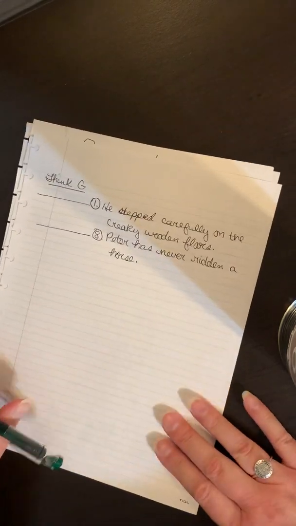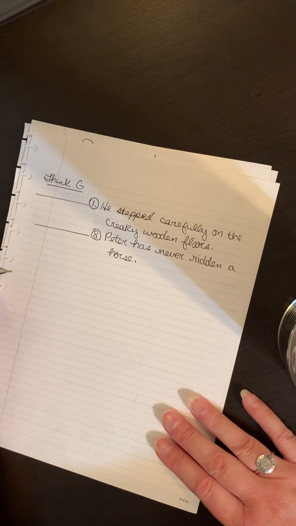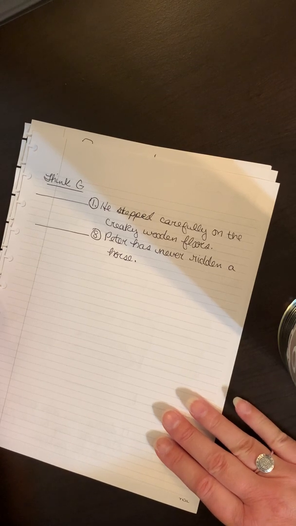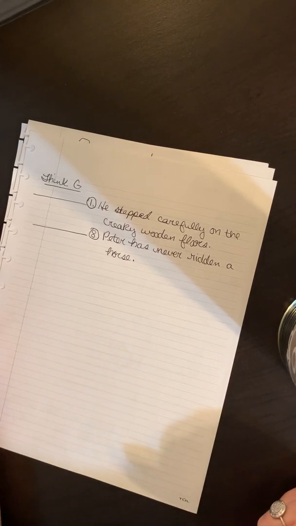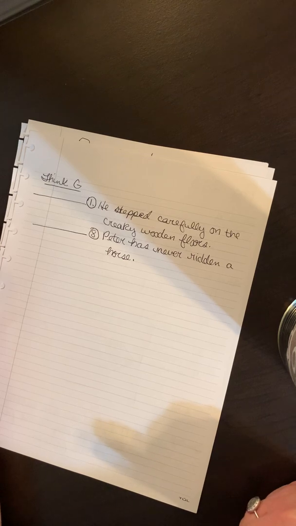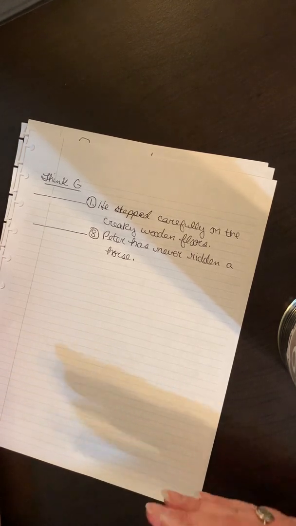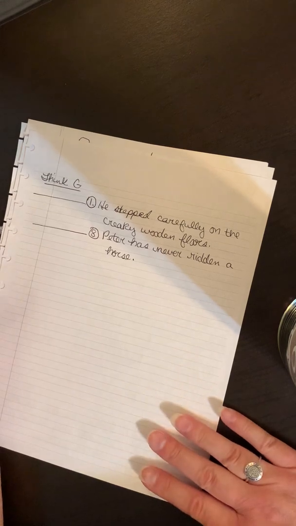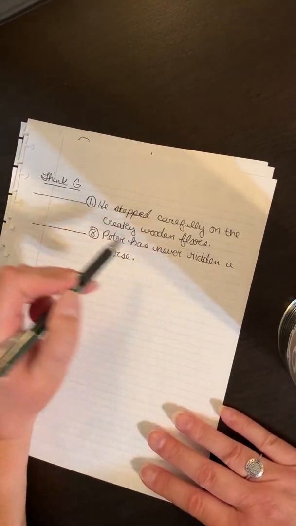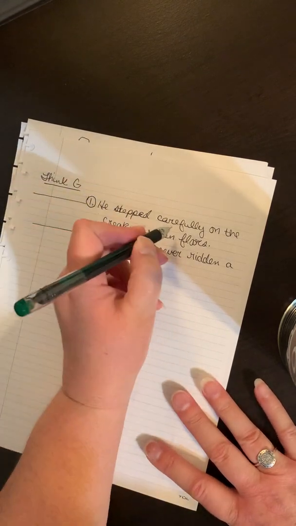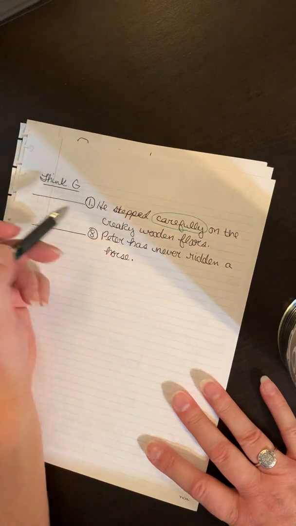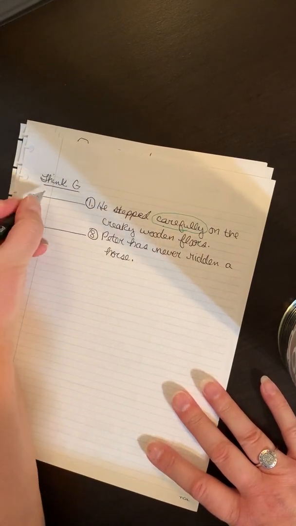Now, Think G. It says to circle each adverb, and in the blank, write the word or words that the adverb modifies. Guys, when it says word or words, that's letting you know, be on the lookout for your verb phrases, which is one or more verbs together, okay? Number 1, he stepped carefully on the creaky wooden floors. So we circle our adverb, which is carefully. Carefully what? Stepped.